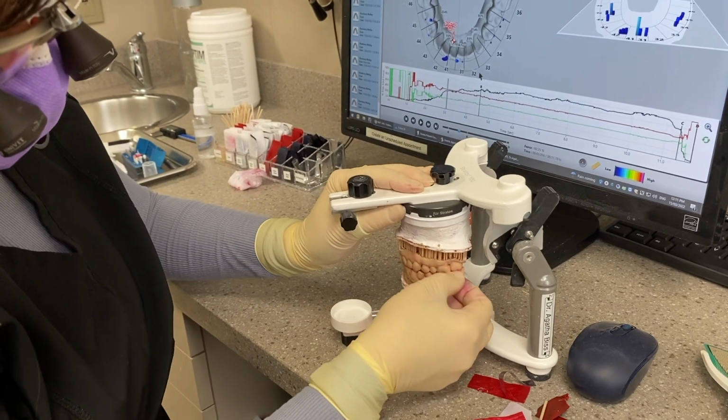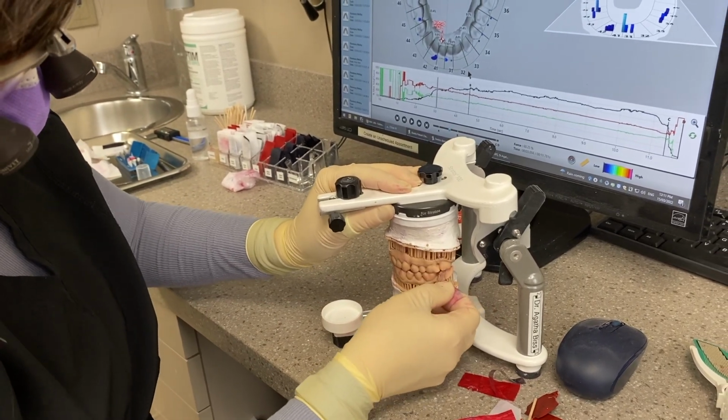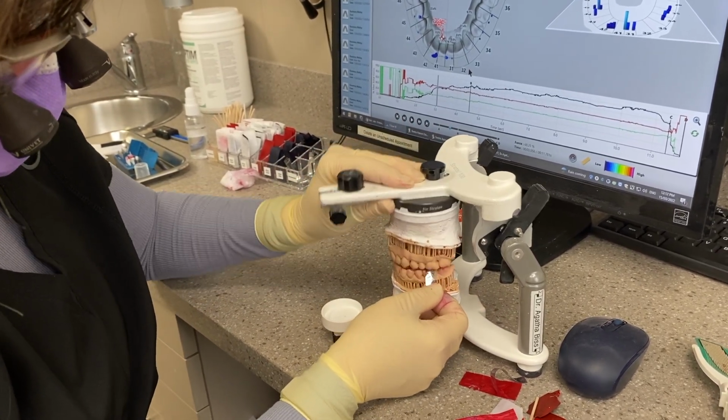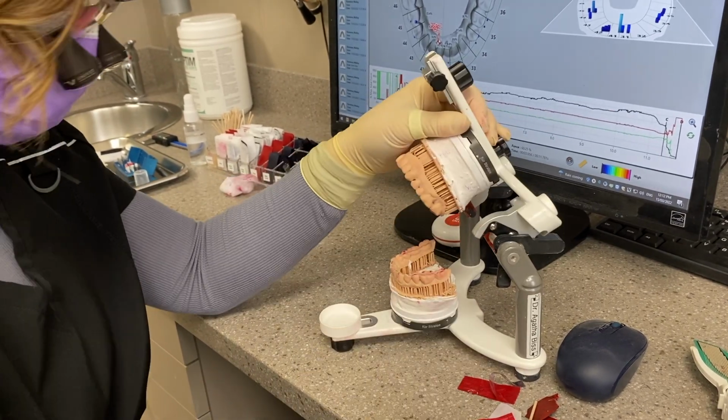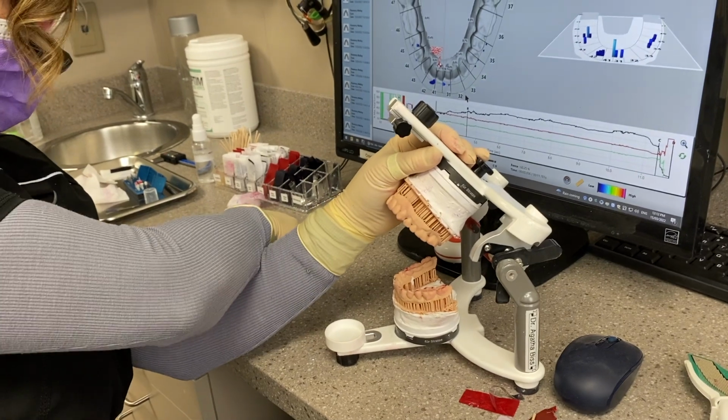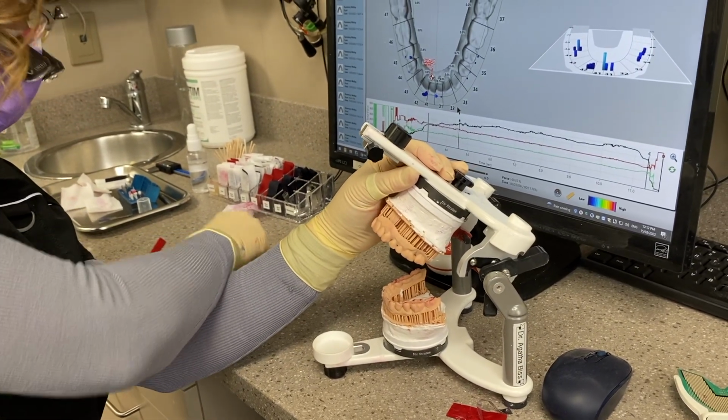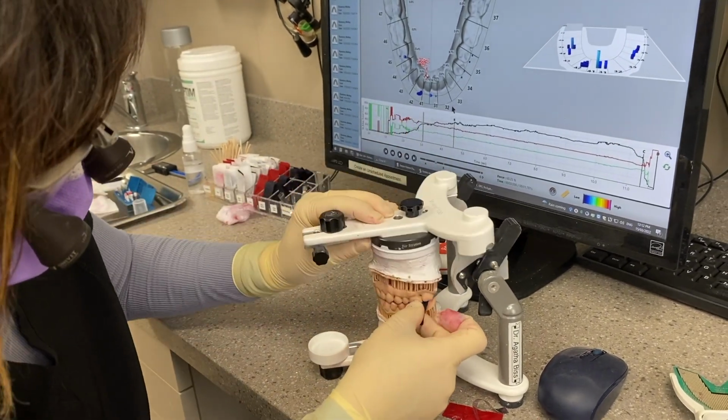For those of you who like occlusion, this is heaven. For those of you who don't, you're gonna struggle because some of these adjustments can take a really long time. Sometimes we're half a day before we're done with a patient.